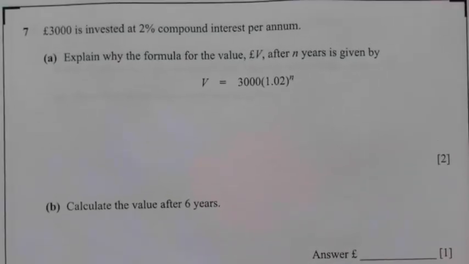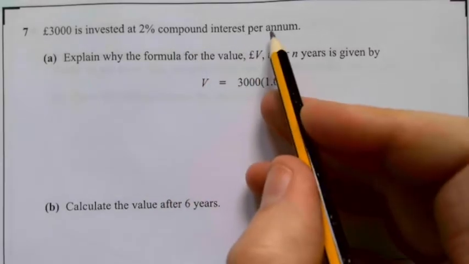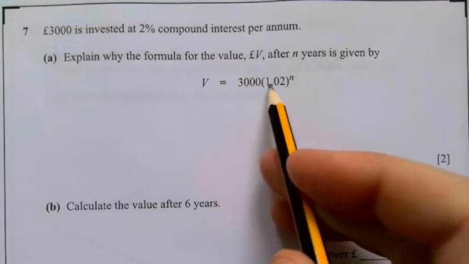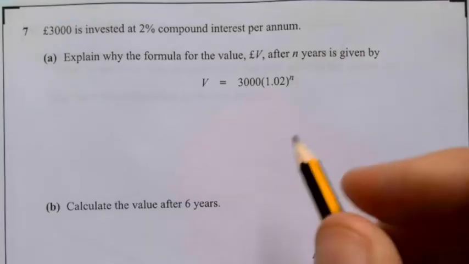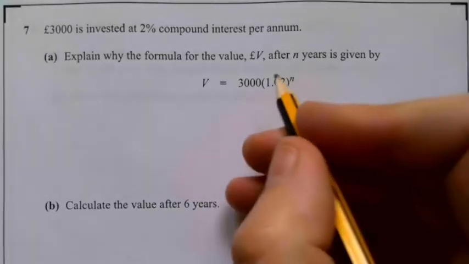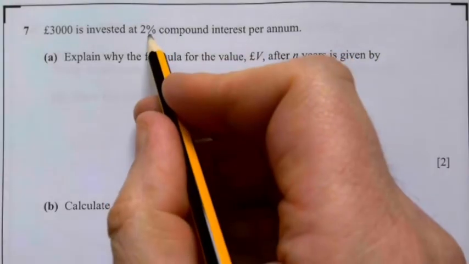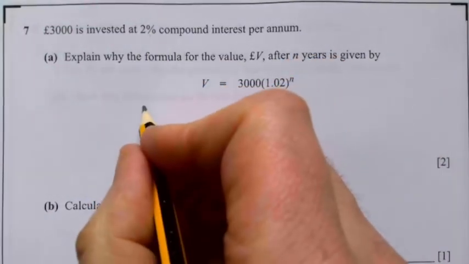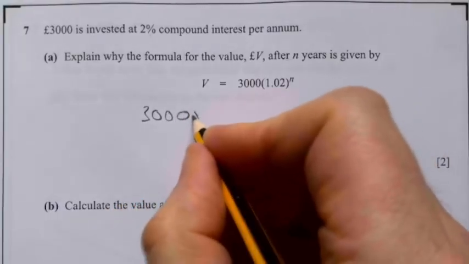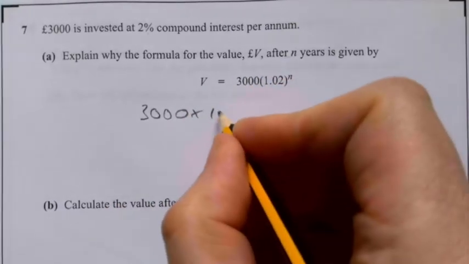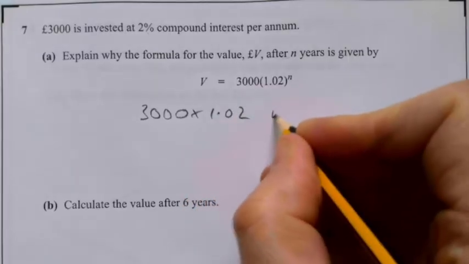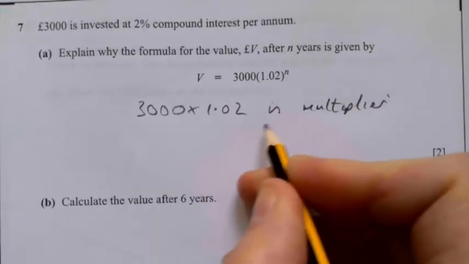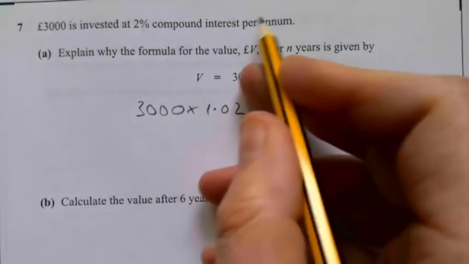Question 7. £3,000 is invested at 2% compound interest per annum. Explain why the formula for value v after n years is given by 3,000 times 1.02 to the power of n. If you want to add 2% to something, you can multiply it by 1.02. If you do 3,000 times by 1, that gives you 3,000. If you want to add 2%, so 1.02, that's like your multiplier. And if you times that then by 1.02, that's going to give you it after 1 year.